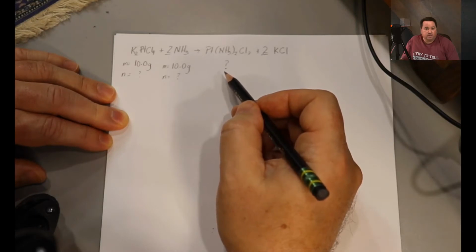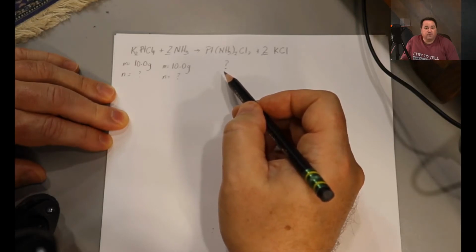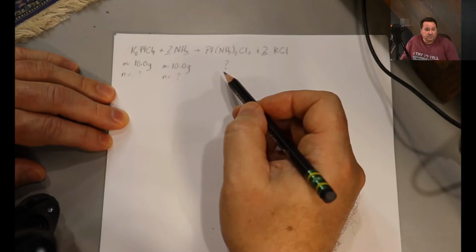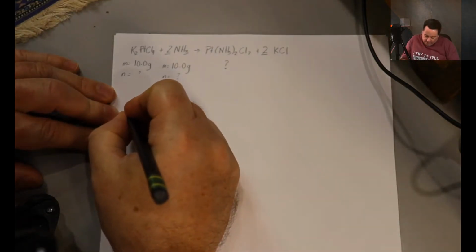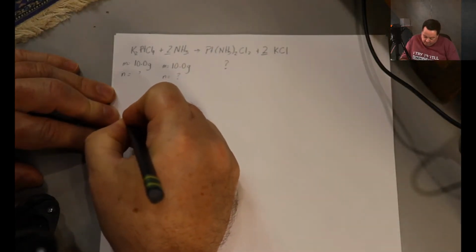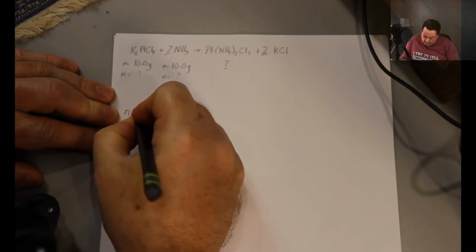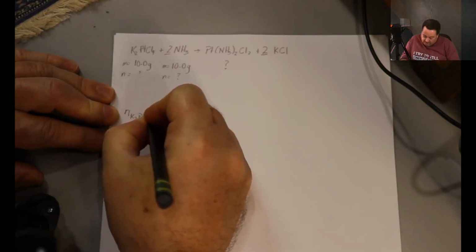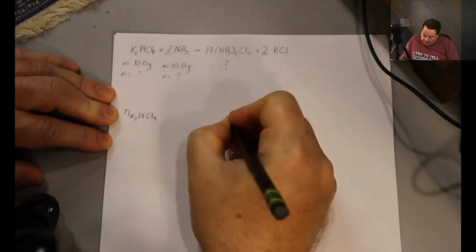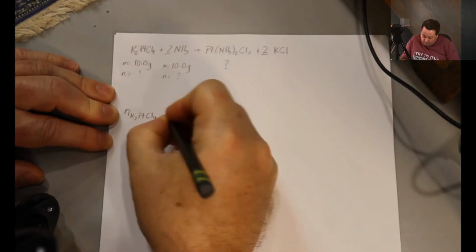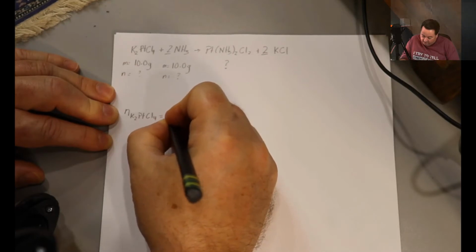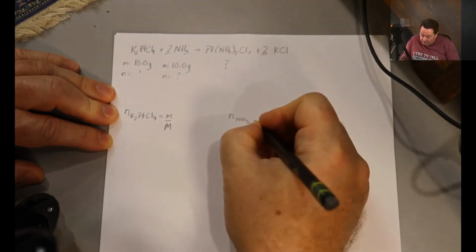Whichever one gives me the lower prediction is the one I run out of first and the one that I use for all further calculations. It's the limiting reagent. So I'm going to work out the number of moles of K2PtCl4 and the number of moles of NH3. Each one is a mass over molar mass.